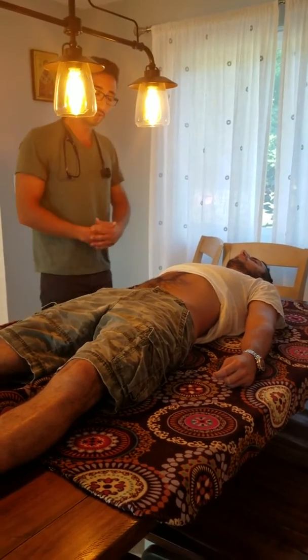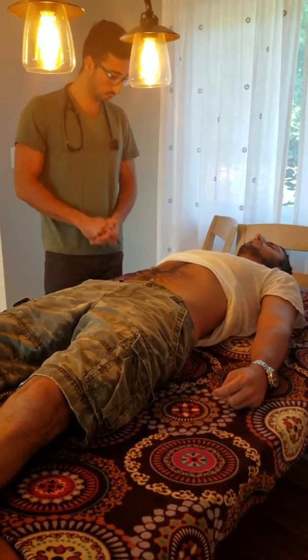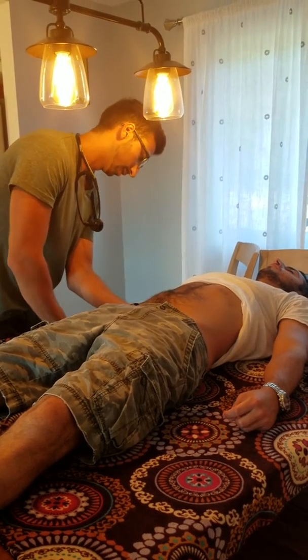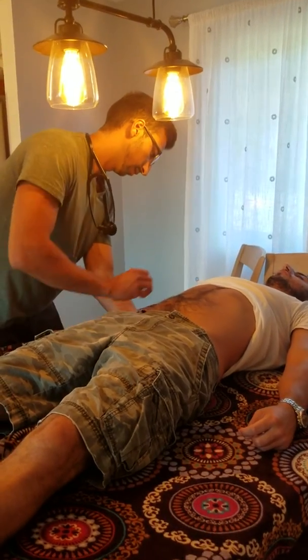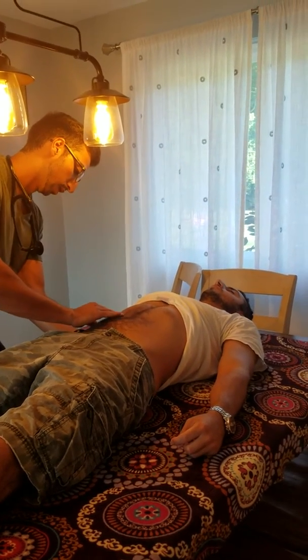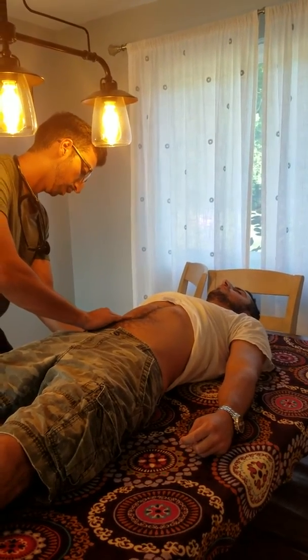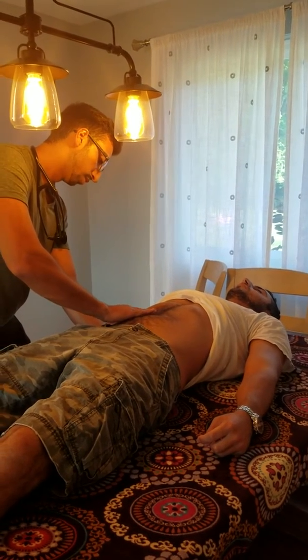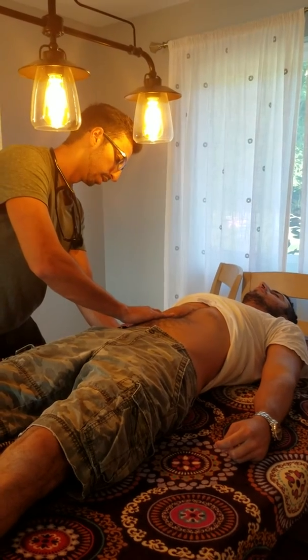Okay, next we'll move on to the identification of the liver borders. There are two ways. First, we'll start placing my hand underneath the 11th and 12th ribs, supporting underneath, starting at the midline, and slowly palpating. Just breathe normally, moving up 1 to 2 centimeters at a time.